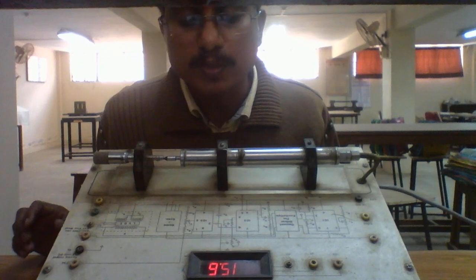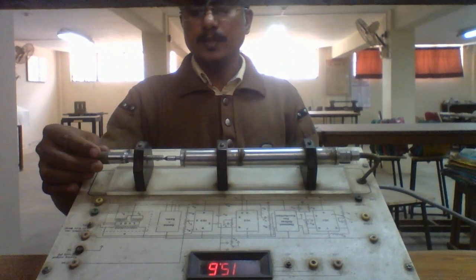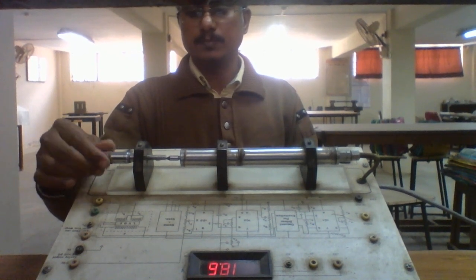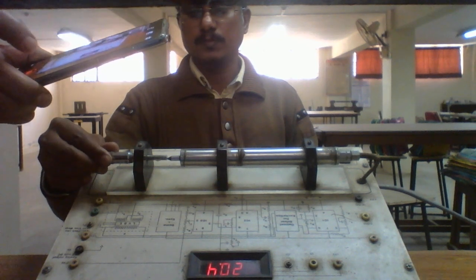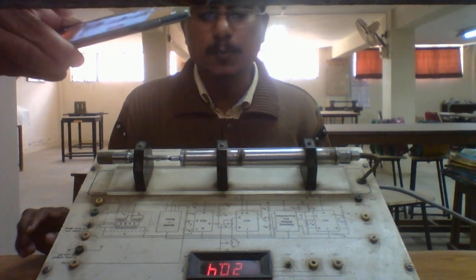Sorry, 15.6, not 12.9. It is 15.6. Now the last one is 20 mm. For the 20 mm displacement, it shows 20.3.